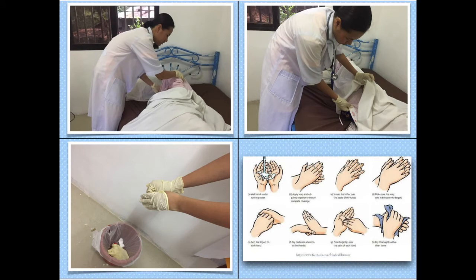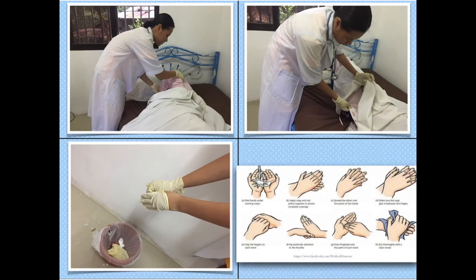Turn patient to assess for blood loss under buttocks. Remove medical gloves and then proceed to doing hand hygiene.